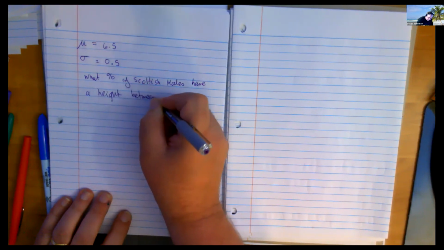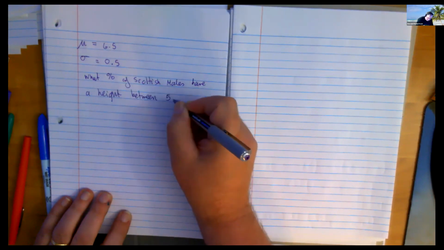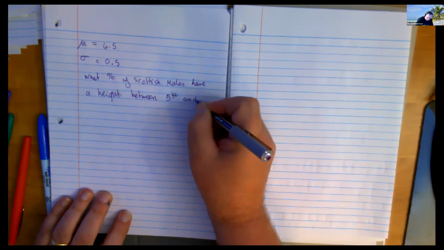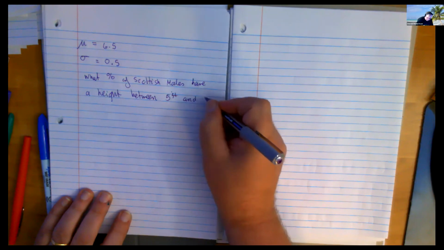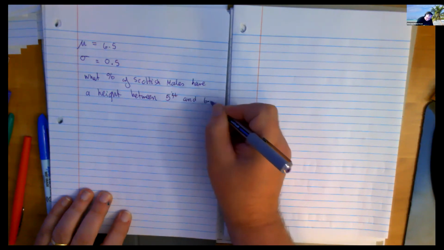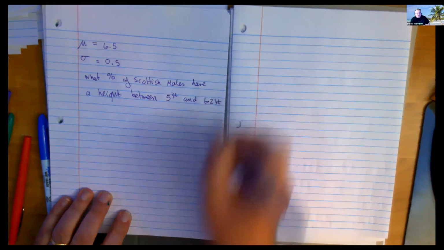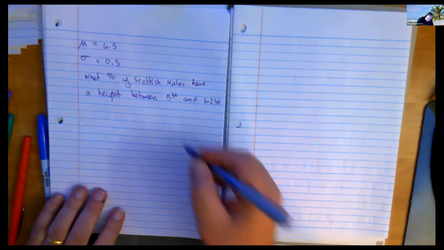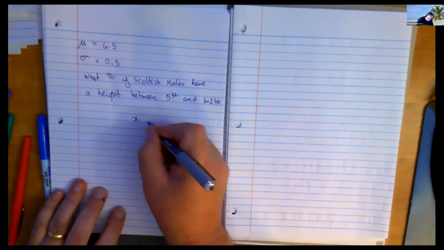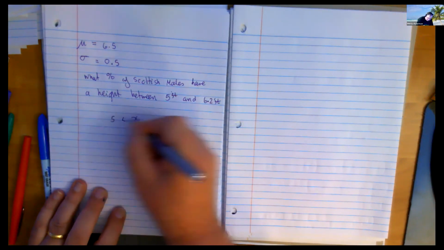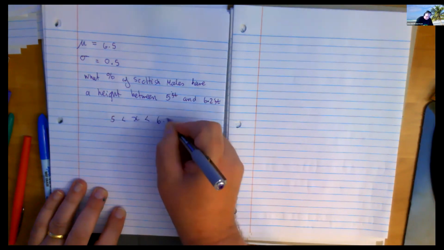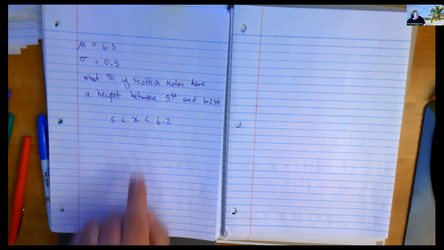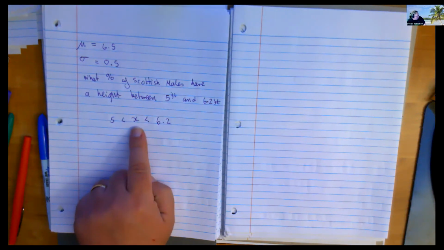between 5 feet and 6.2 feet. For no particular reason, I just want to know, right? Now, that in X data is 5 to 6.2, agreed? Now, if I want to use my calculator, don't I just turn this guy into a Z-score?